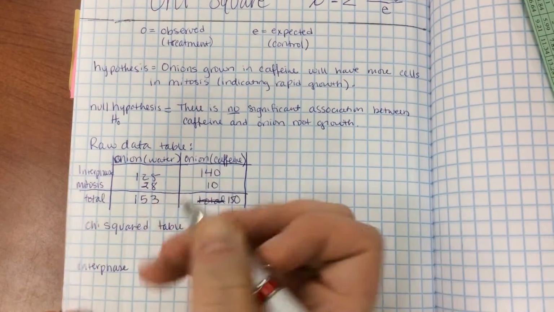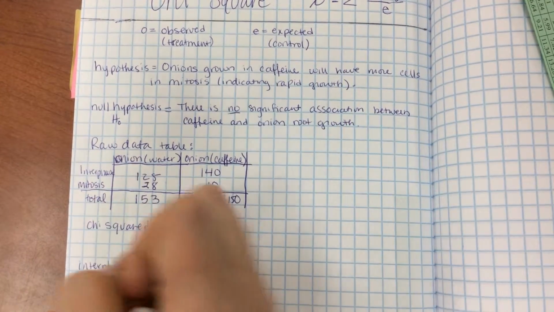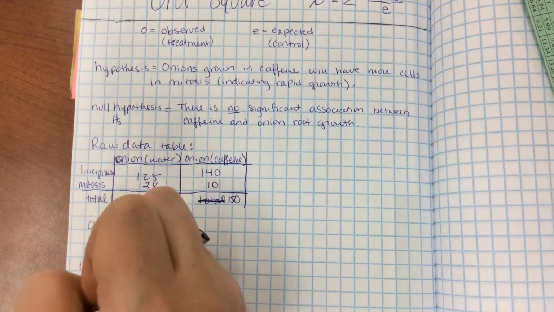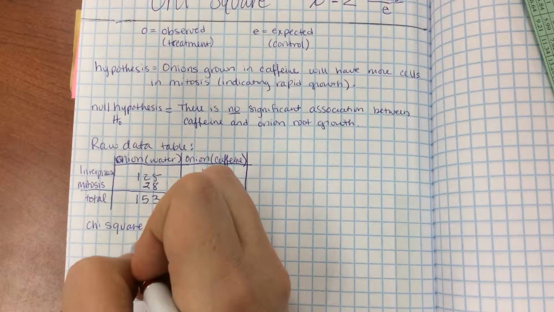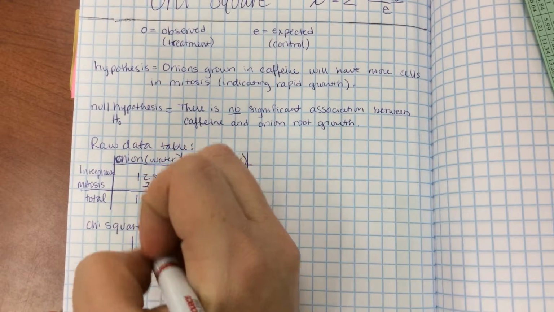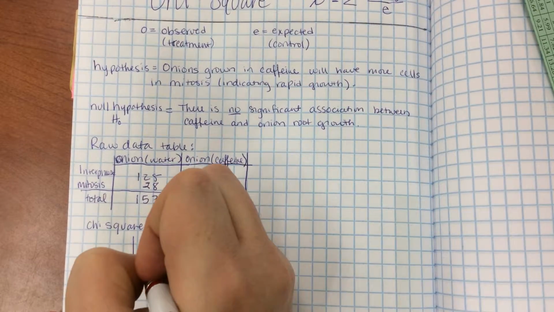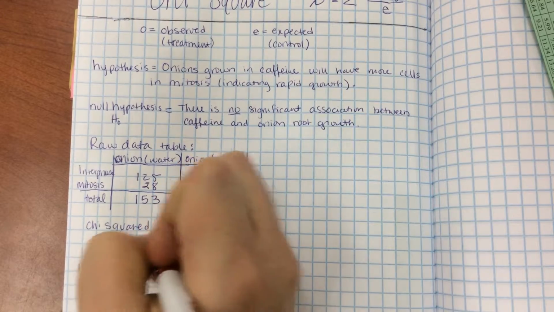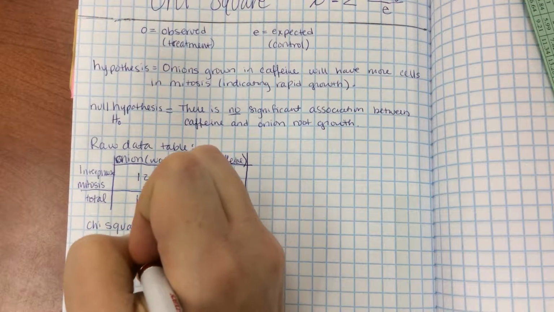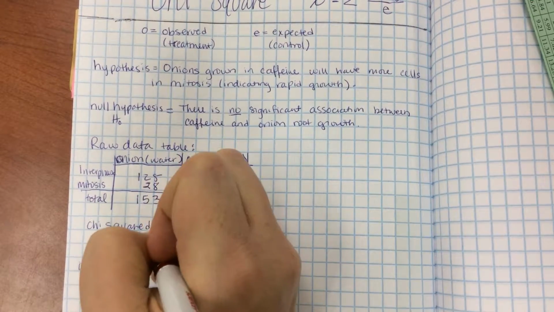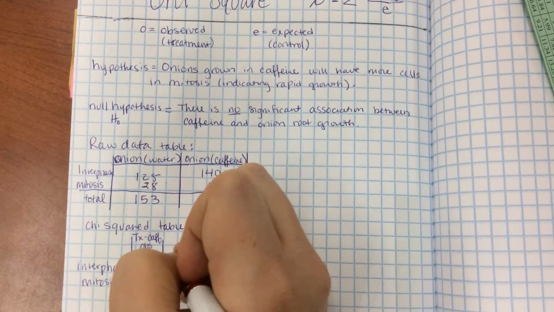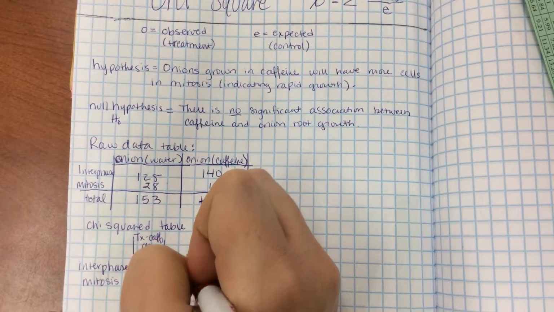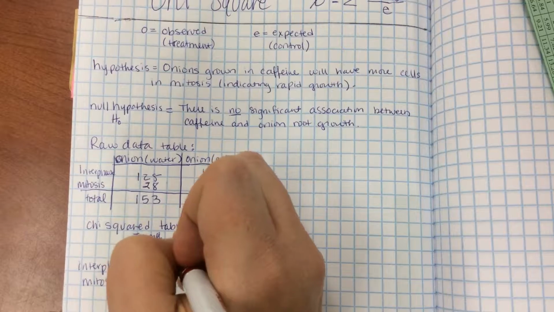and our dependent variables are how many cells are in interphase and how many cells are in mitosis. And then we're going to have a column for the O, the observed. Okay, and this is going to be my treatment sample, so my treatment, my caffeine. And then I'm going to have a column for the E, the expected.